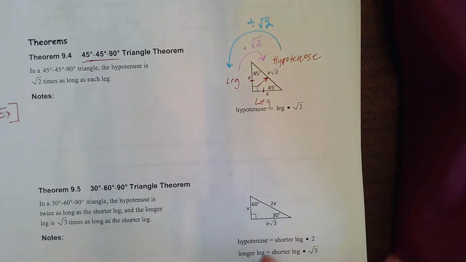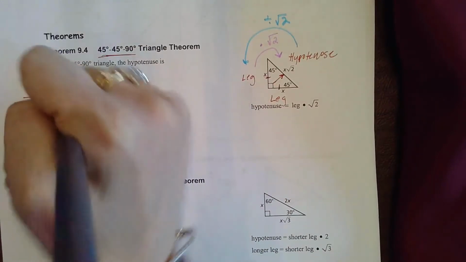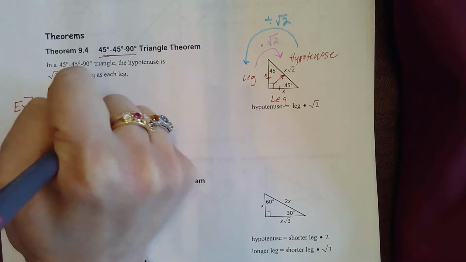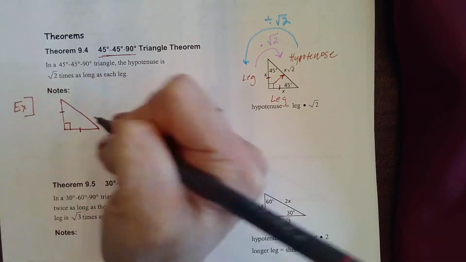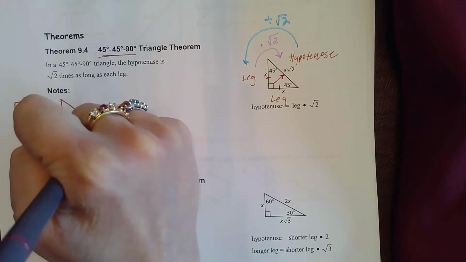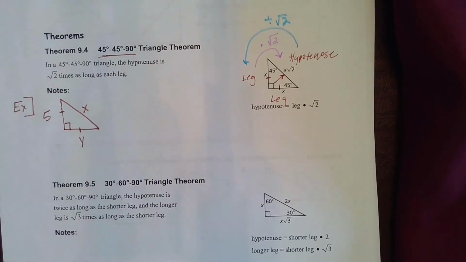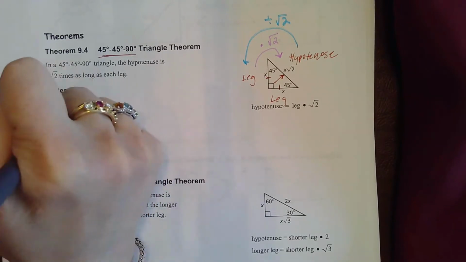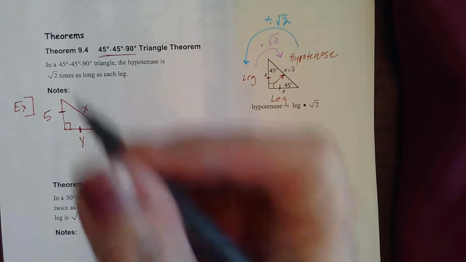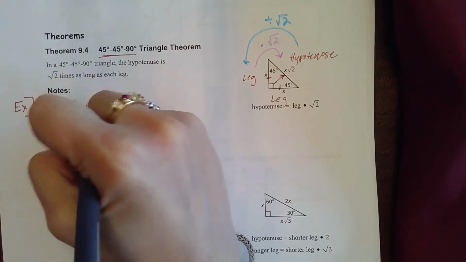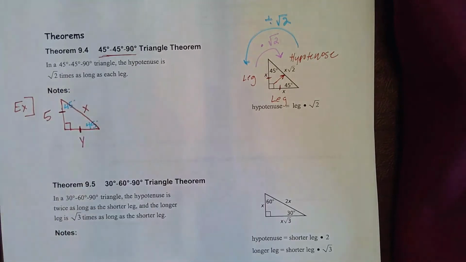All right, let me give you a couple of examples of what you might see when it comes to a 45-45-90 triangle, whether I give you a picture or just tell you some relationships. First of all, I'm just going to give you this information here. I'm going to say find x and y. First and foremost, what I want you to pay attention to is that I marked those two sides as congruent. So we call this an isosceles triangle. Because those two sides are congruent, we know this has to be a 45-degree angle, and this has to be a 45-degree angle.